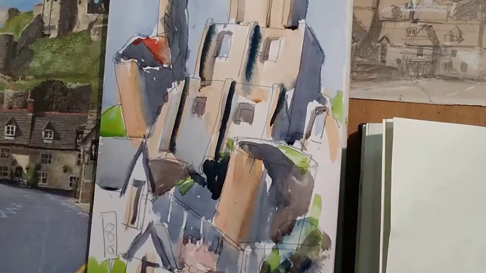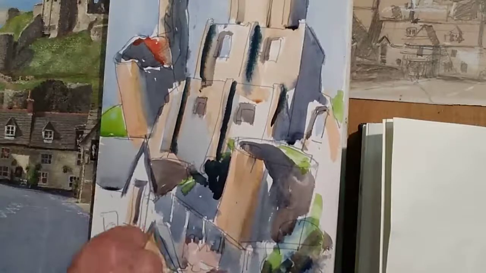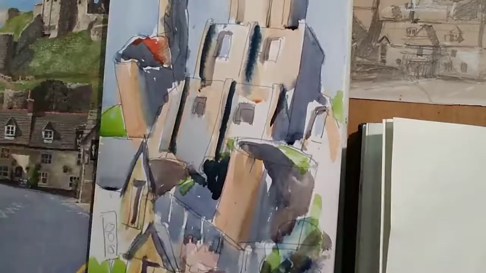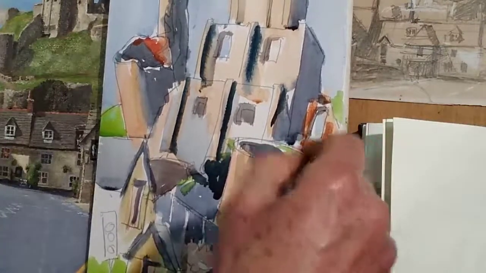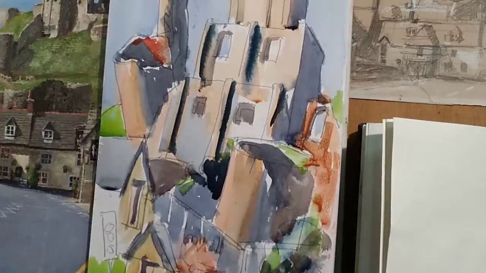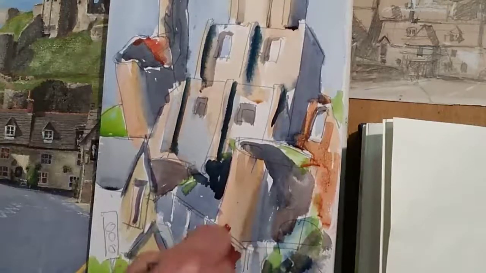So let's go into the stony colours down below. So yellowy perfect stone. This is supposed to be my copper beach.